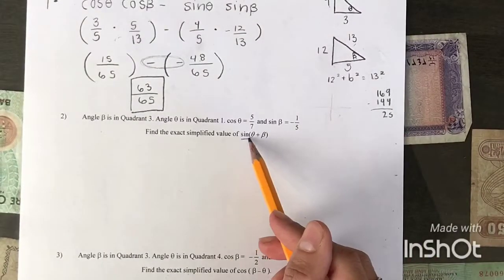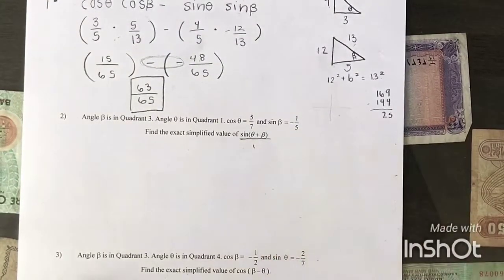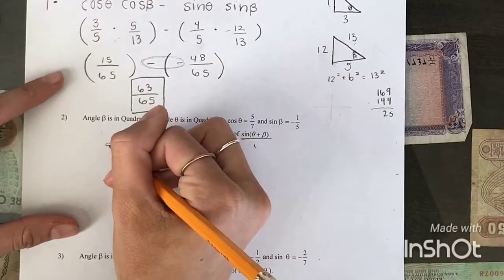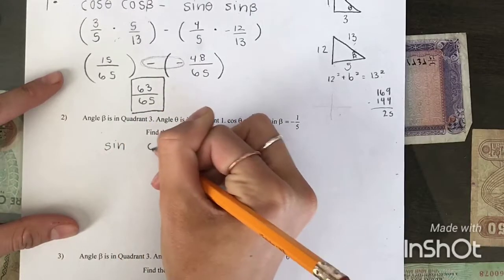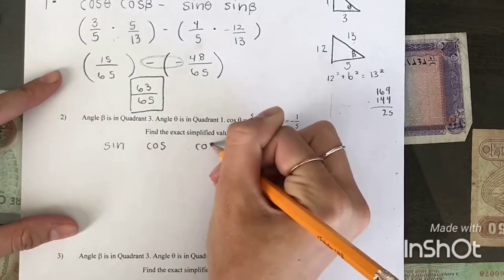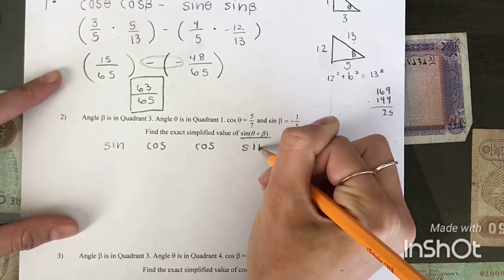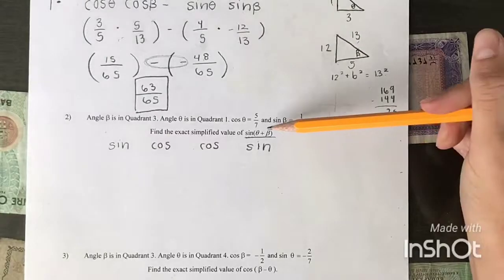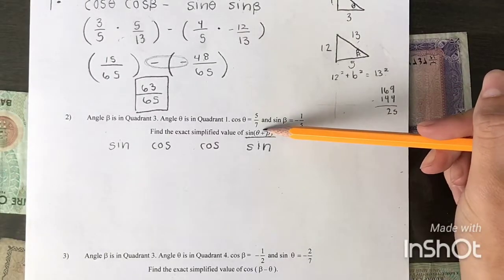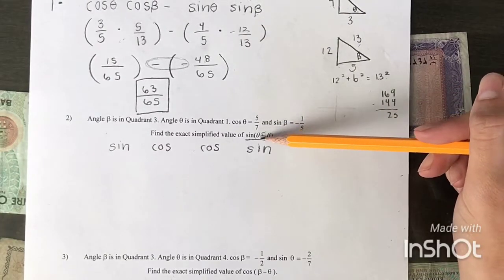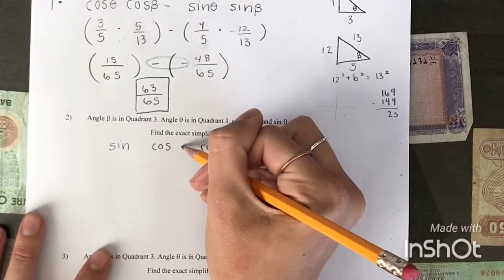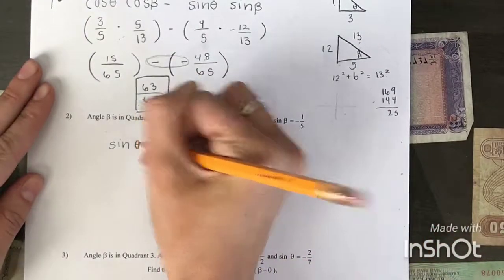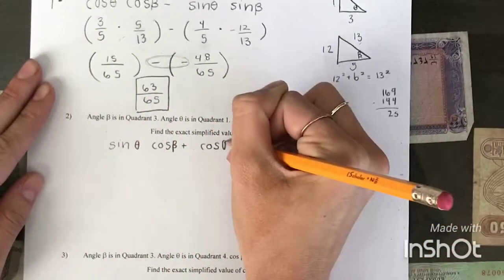Now we are working with sine, which means you use a different rap song. The rap song for sine is sine, cosine, cosine, sine. Unlike cosine, you can just use the same value that is given in the original problem. So you just add them together and fill in the thetas and the betas, alternating each one.